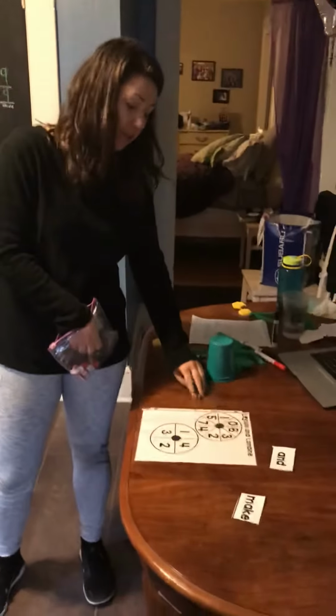So I would say 2, and partner B would spin. Partner B goes 3. Show with the counters. You could do this on paper, you could draw a picture, whiteboards. 2 and 3, and we would have to say together what 2 and 3 make. 2 and 3 make 5, okay?